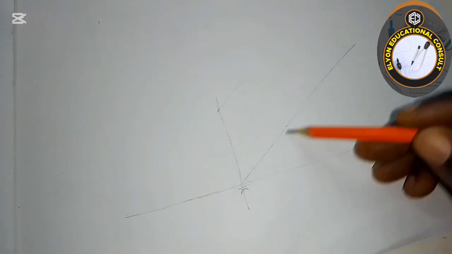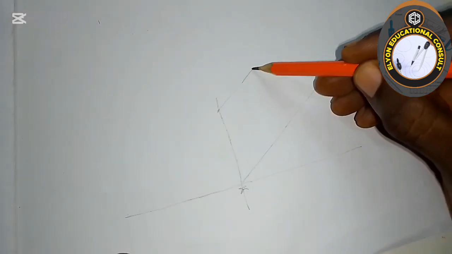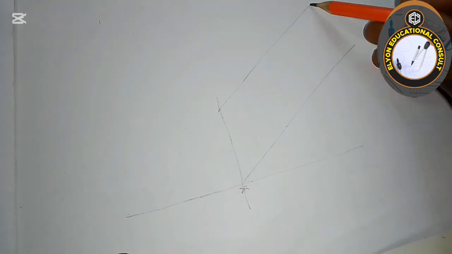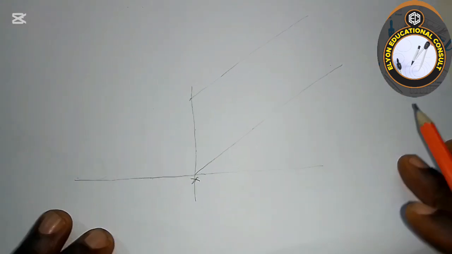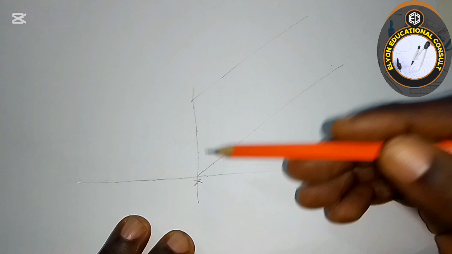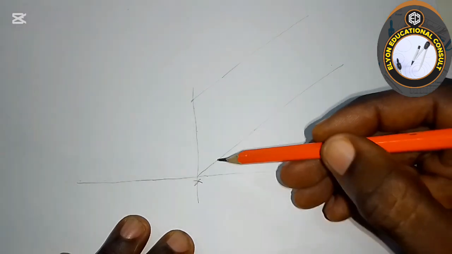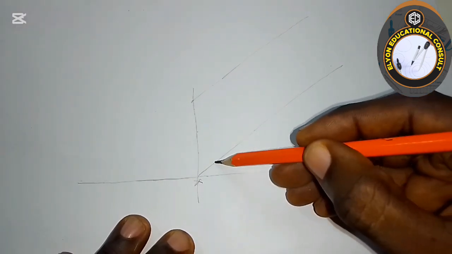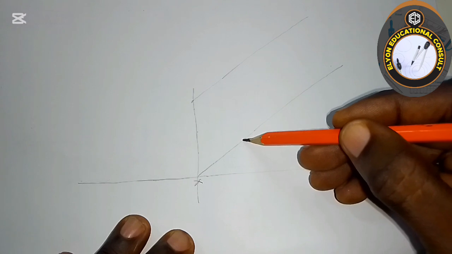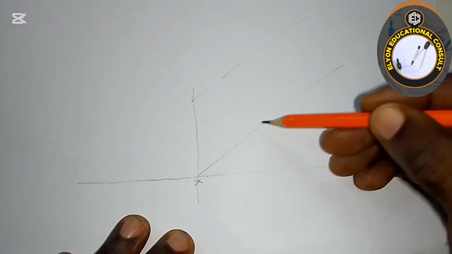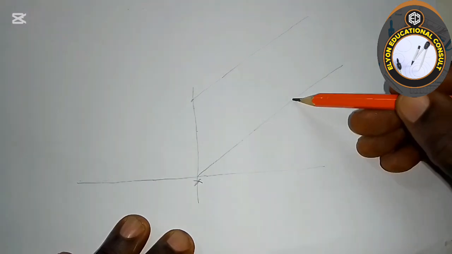The lines, don't forget in isometric the lines must be parallel to each other. Okay, so you have this. The same way you go this way. You can see I'm not using a ruler, I'm just using assumed measurement. So this is 10, 20, 30, 40, 50, 60, 70.